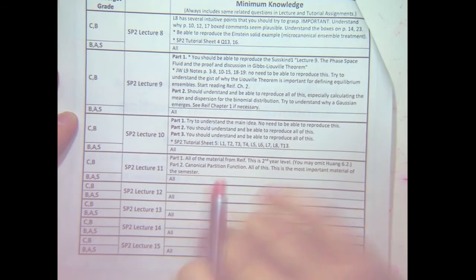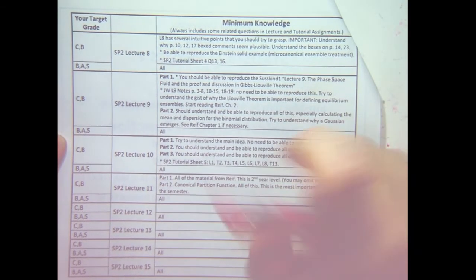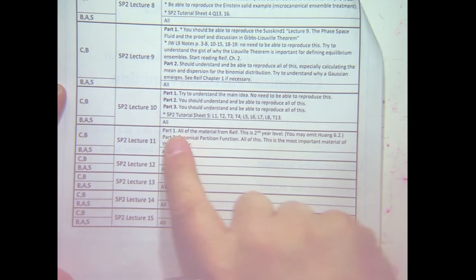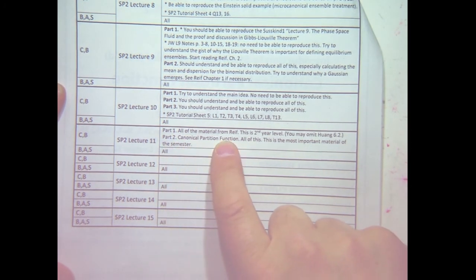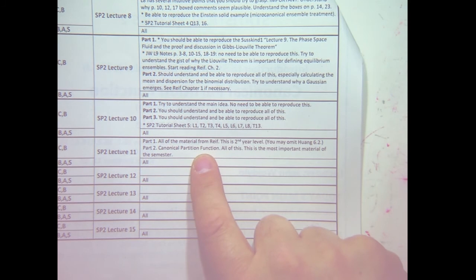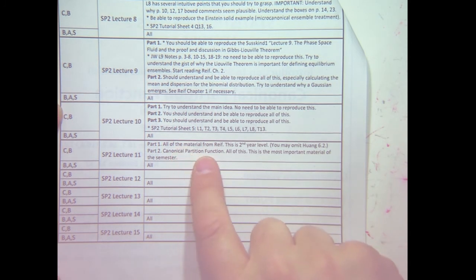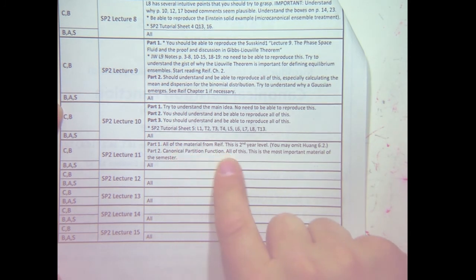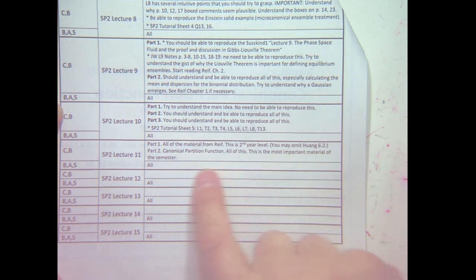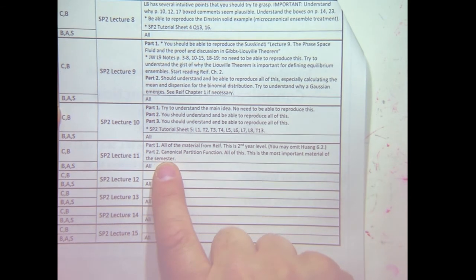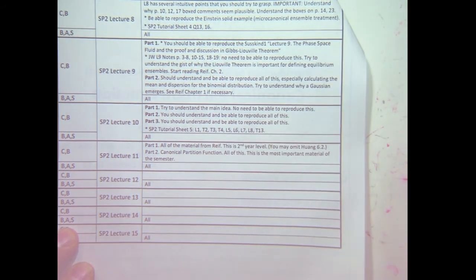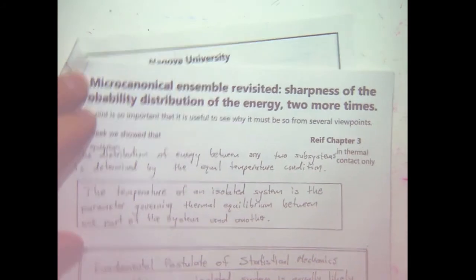Okay, and as usual, I've introduced the minimum for each lecture, and for today, the first part is just carrying on a little bit from last week, not new material at all. It's the Microcanonical ensemble. Just the material from Reif is all you need to know. There's a little bit from Huang, and you don't need to do that. Part 2, you've really got to know all of it. It's really essential. The canonical partition function, try to understand everything on that.